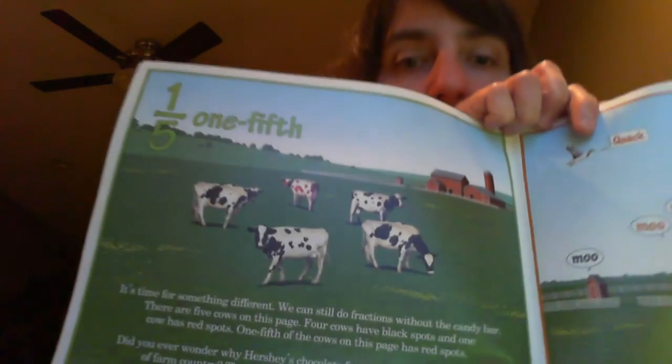Did you ever wonder why Hershey's chocolate factory was built in the middle of farm country? There's an easy answer. Milk. One of the 3 main ingredients used in making milk chocolate is milk. 1/7. If 6 cows mooed and you mooed also, your moo will be 1/7 of the moos on this page. Don't forget to ignore the duck.